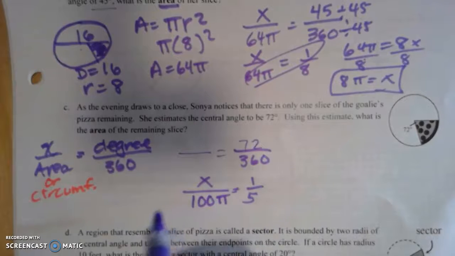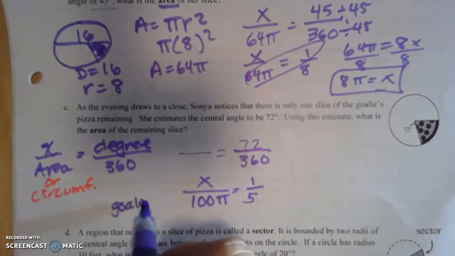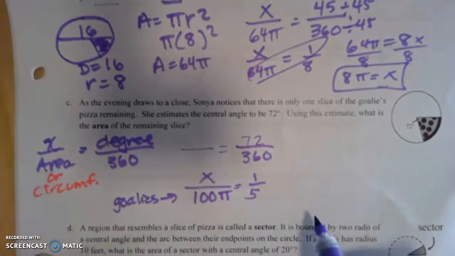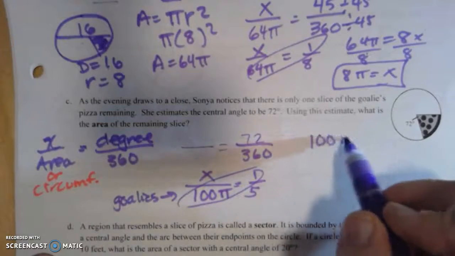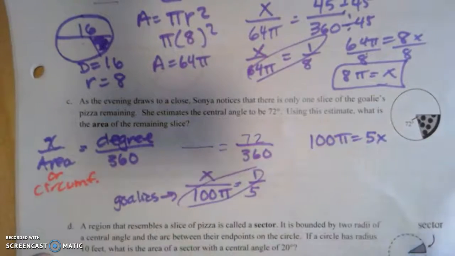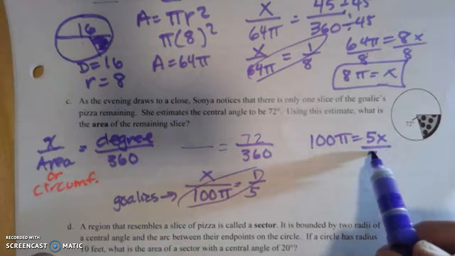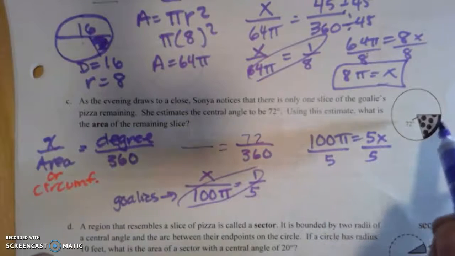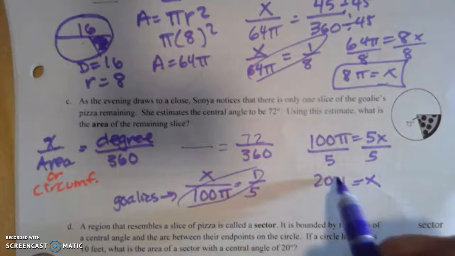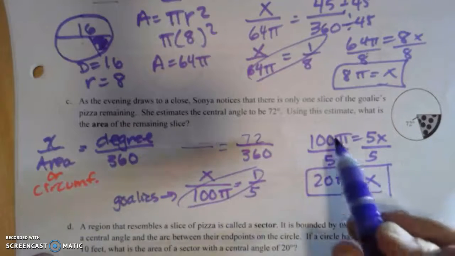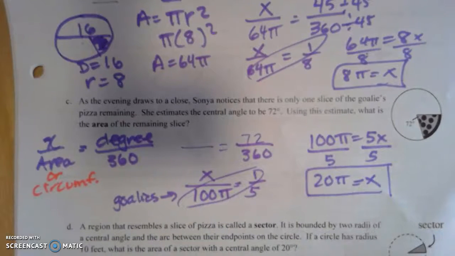100 pi. Okay, the goalie's pizza. And let's see, we're going to do cross products. 100 pi equals 5x. And we're solving for x because we want to know the area of the portion of the pizza that is left. So we're going to get x equals 20 pi. That's our answer. 100 divided by 5 is 20.